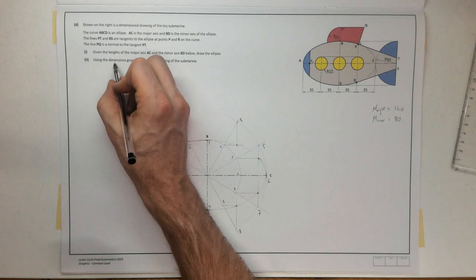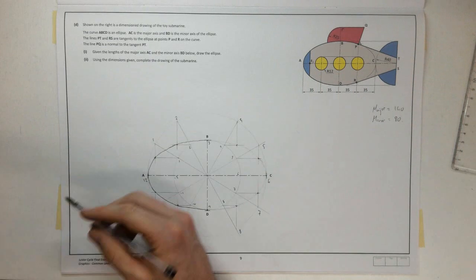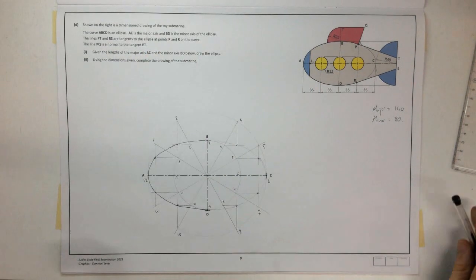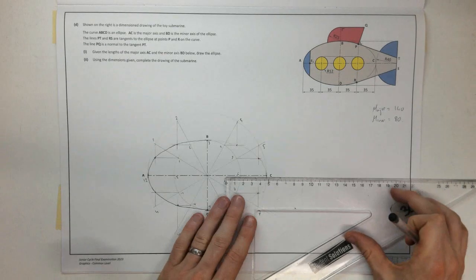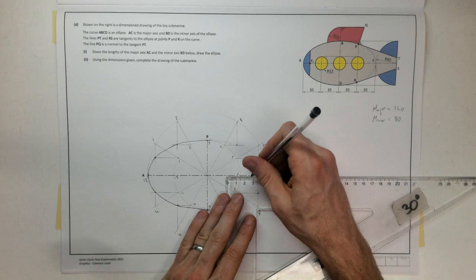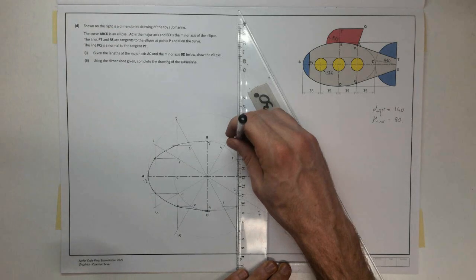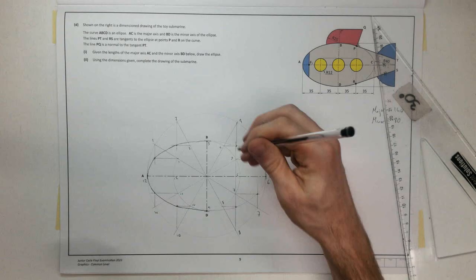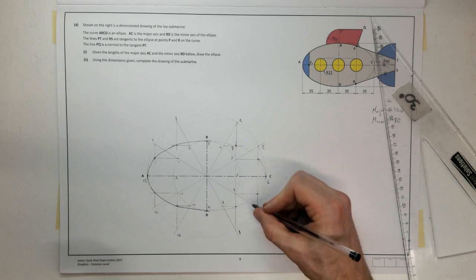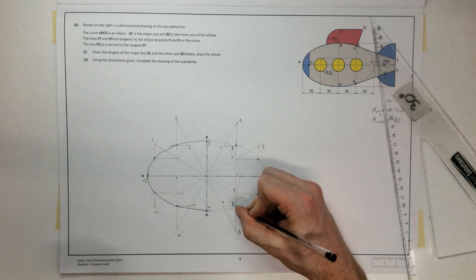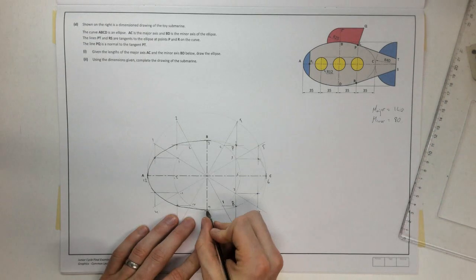So using the given dimensions, complete the drawing of the submarine. Okay, the next most important thing I would say to do is the tangents because they've mentioned it in the question. So let's locate P and R, so that's 35. 35 in. Okay, so here's point P. Here's point R. Okay, so actually draw that heavy as far as there.